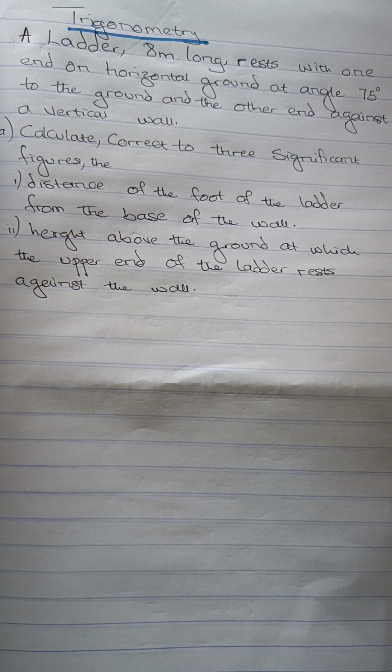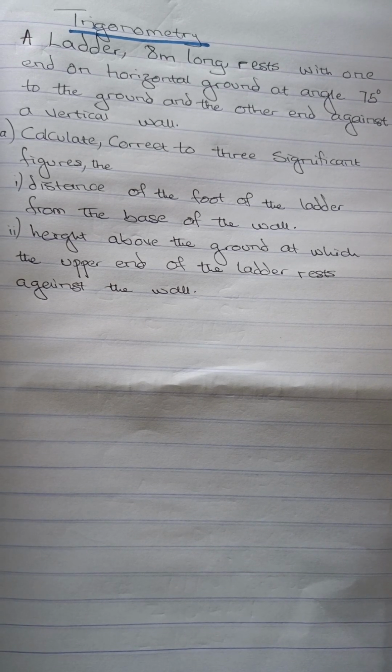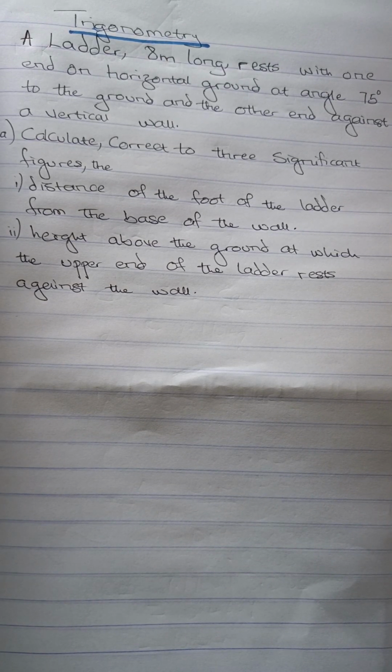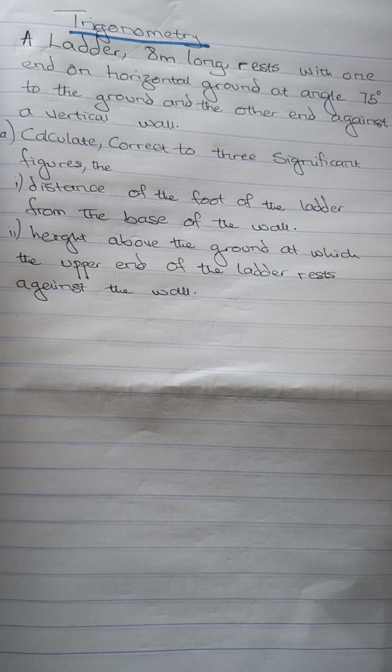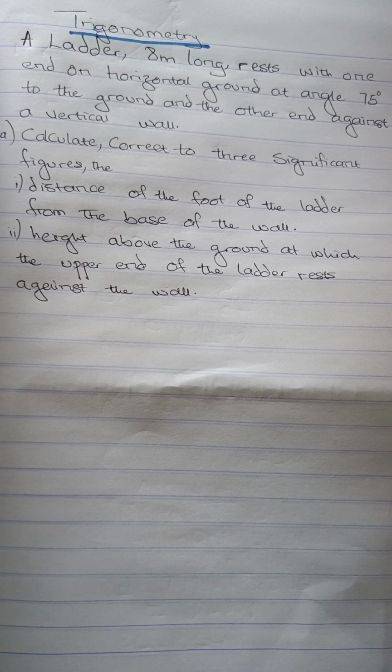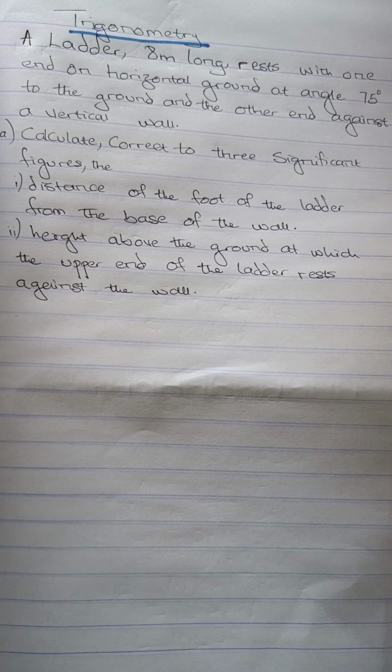So, this is the question we have for today. We're solving trigonometry. It says a ladder 8-meter long rests with one end on horizontal ground at an angle of 75 degrees to the ground and the other end against the vertical wall. Calculate, correct to three significant figures, the distance of the foot of the ladder from the base of the wall. That's question one. The second one is, calculate the height above the ground at which the upper end of the ladder rests against the wall.